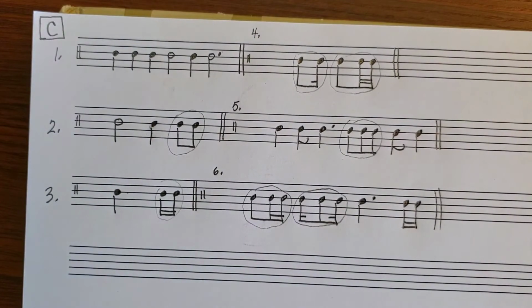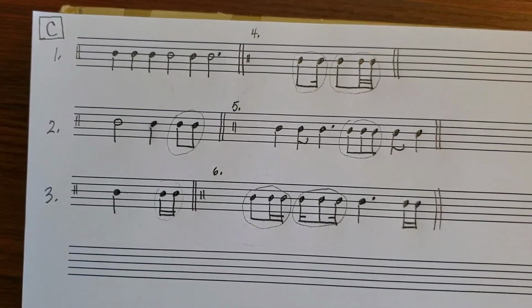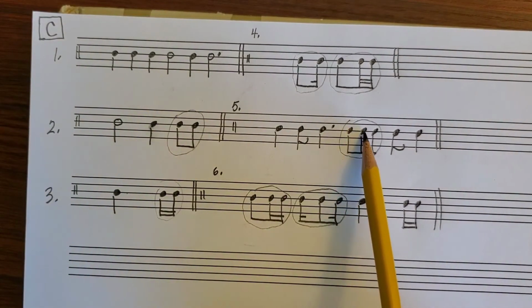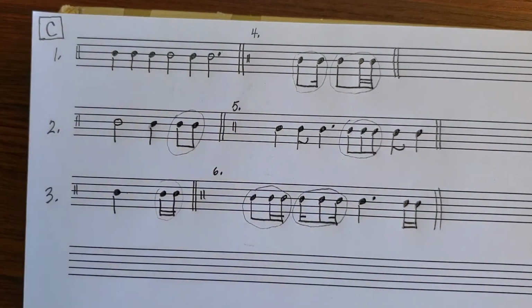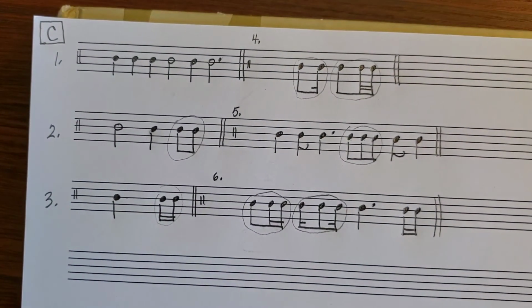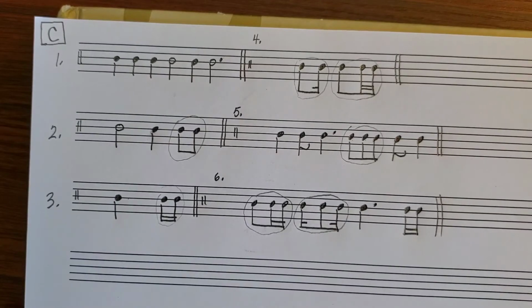Now, once you've identified potentially what the beat is, remember that if the beat is a dotted value, you're dealing with a compound meter. And if the beat is just a regular note value without a dot, then you probably have a simple meter. You can also look and see how many notes are in the beam group. For example, this one, you can see that the 3 divisions are in there. Or this one, you can see the 2 divisions are in there. Okay, so those are some things to think about. Let's begin with number 1.